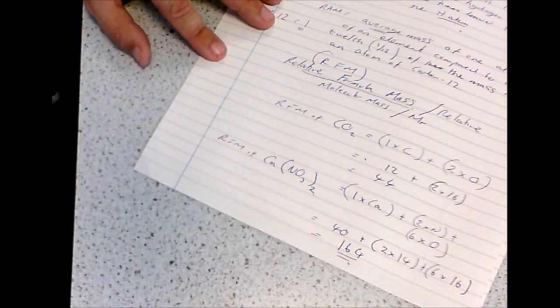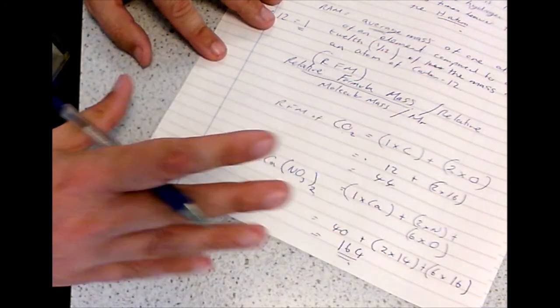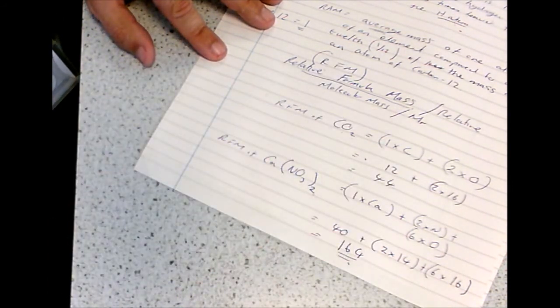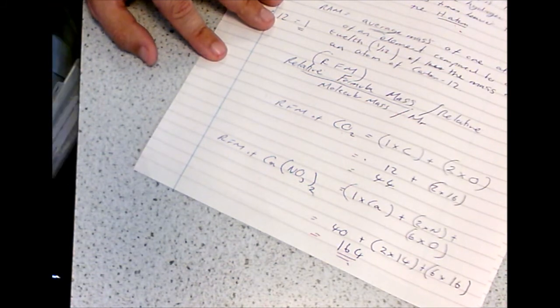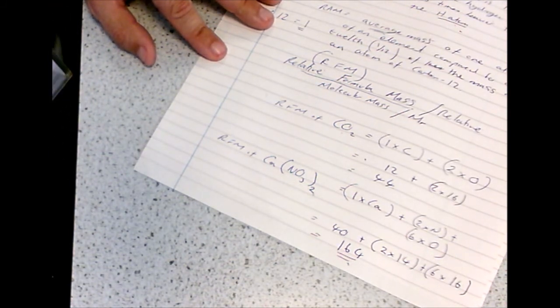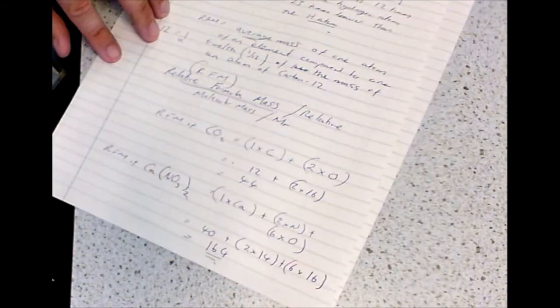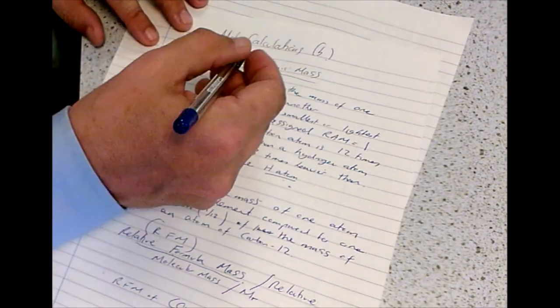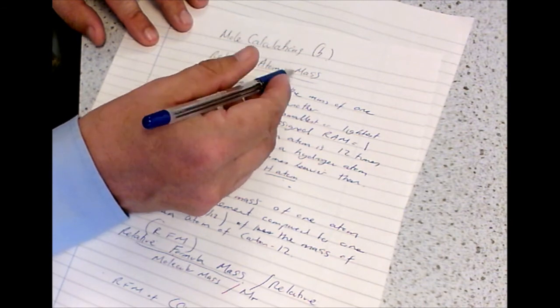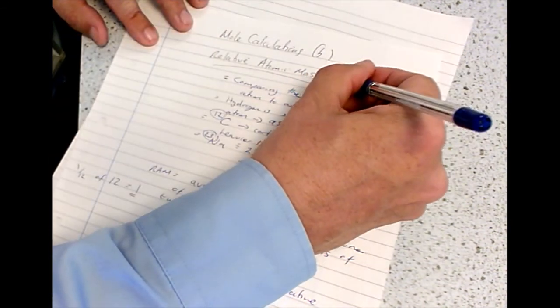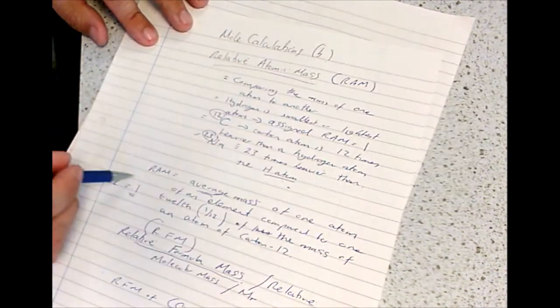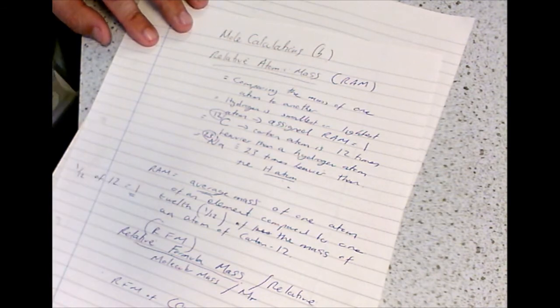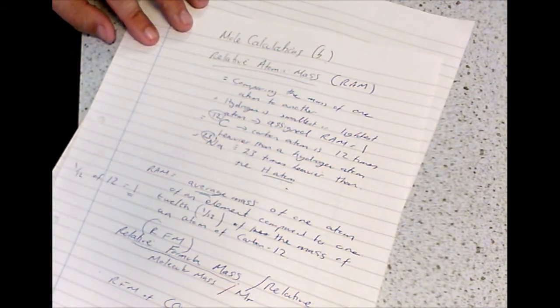So in the next tutorials, have a practice at some of these, because we will expect you to be able to do relative formula masses quite quickly and easily. It isn't that tricky really. I think I might have forgotten to say it, but I kept referring to it: relative atomic mass, we abbreviate it to RAM, and you can see I've just been lazy and been writing it as RAM all the way through after that.